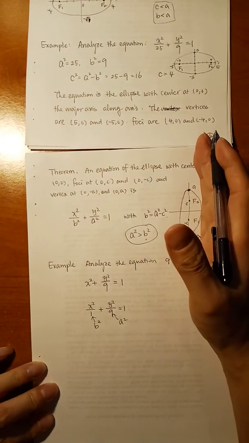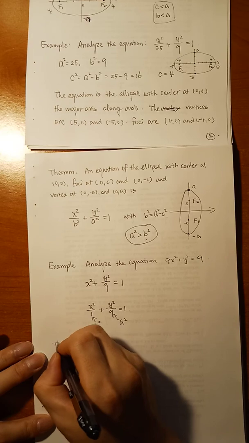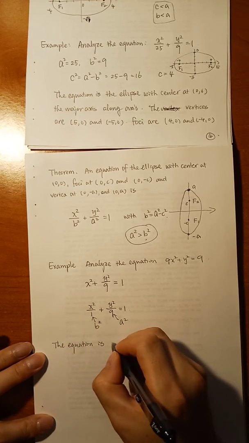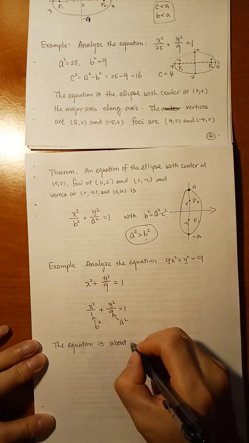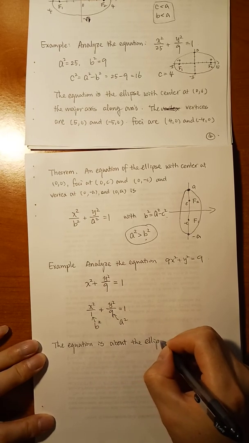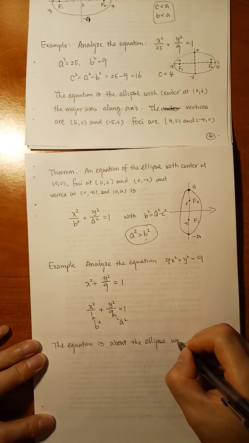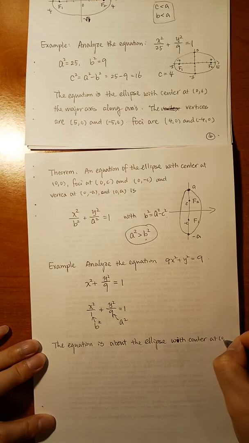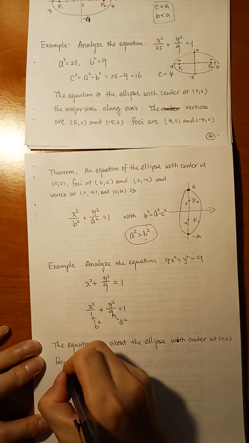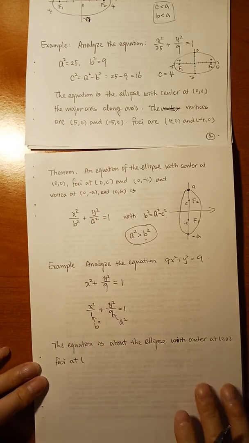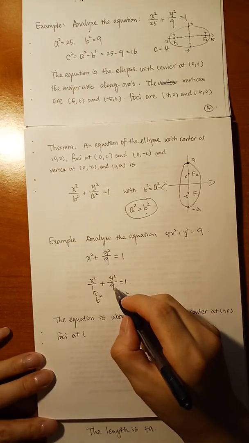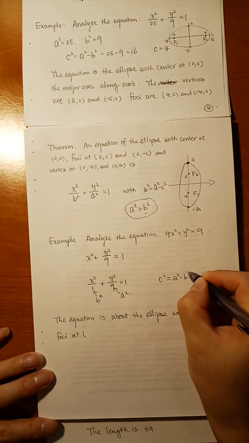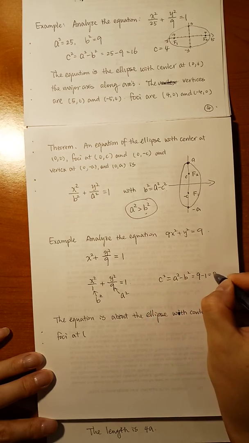The second case: the equation is about the ellipse with center at 0, 0, foci at, okay, this is a squared, this is b squared. c squared is a squared minus b squared, 9 minus 1 is 8.